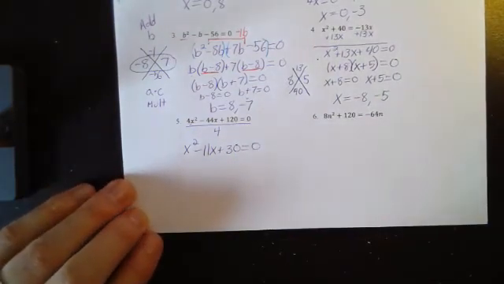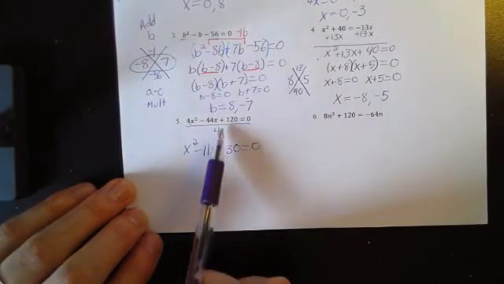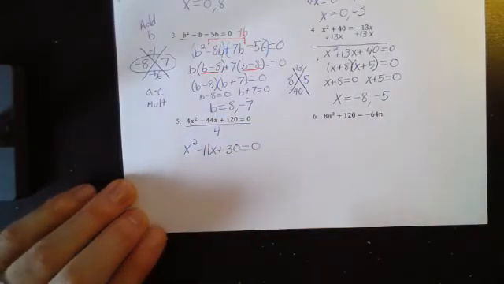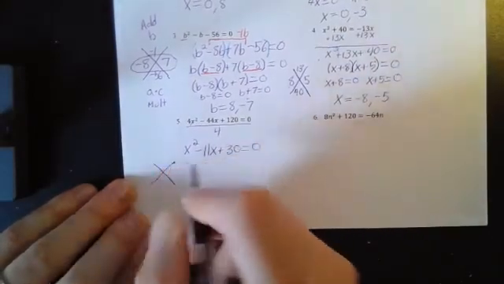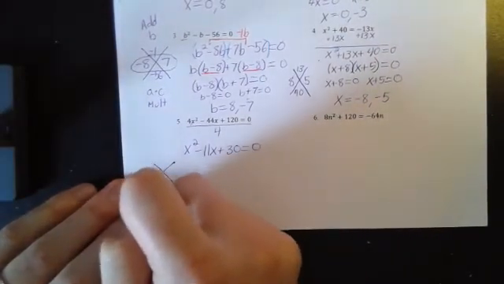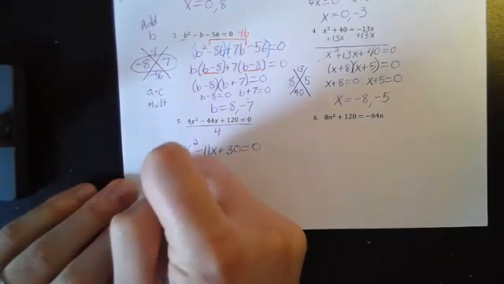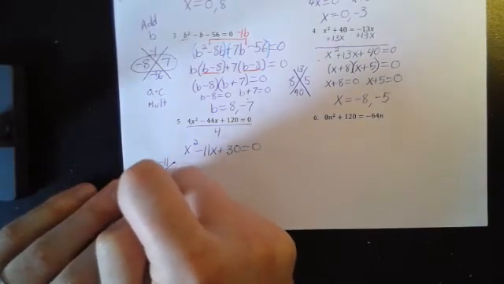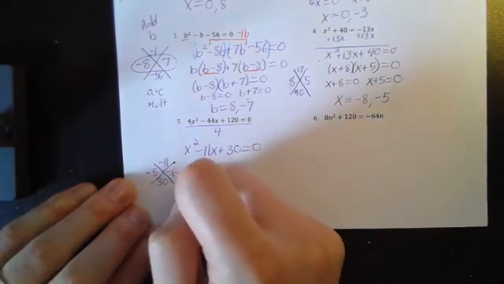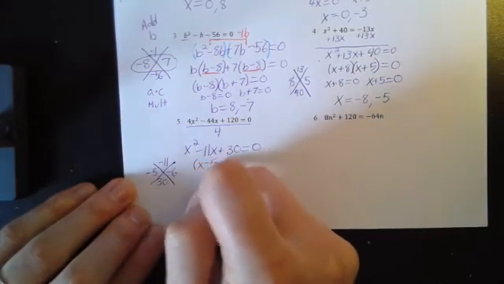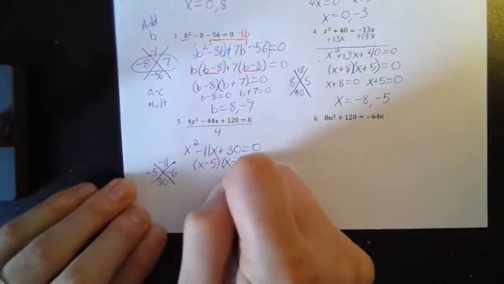Now tomorrow, what you'll notice when the a value is greater than 1, you aren't going to be able to divide by a common factor, so you'll have to use the AC method. So here I'm going to make my x. I need two numbers that multiply to 30 that add to negative 11. That's going to be negative 5 and negative 6. So I'm going to jump right into my factors, which are x minus 5 and x minus 6.